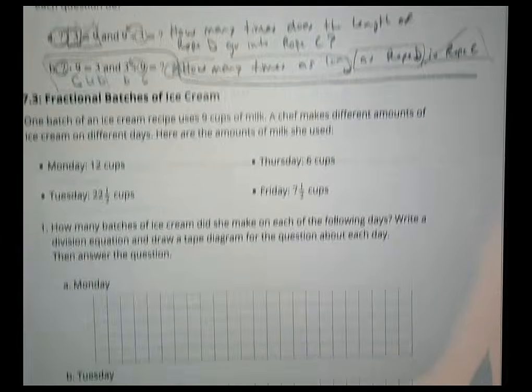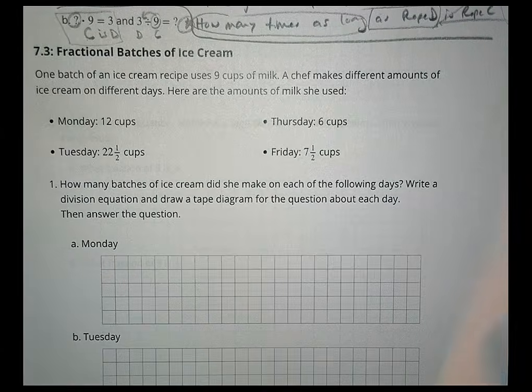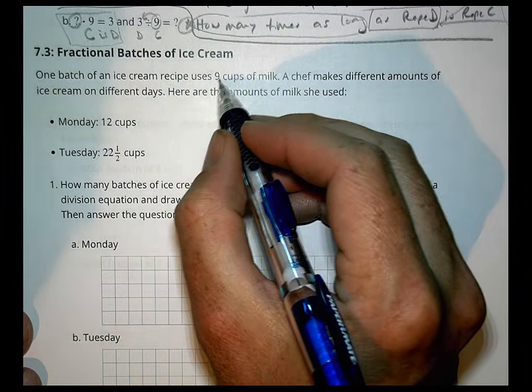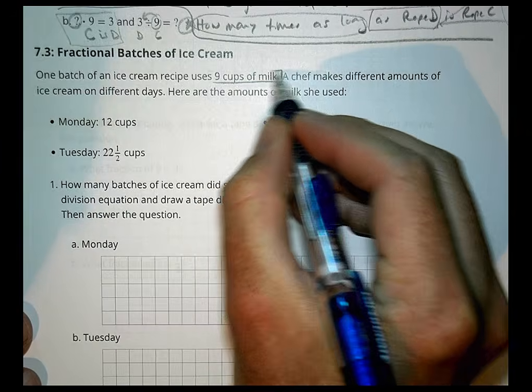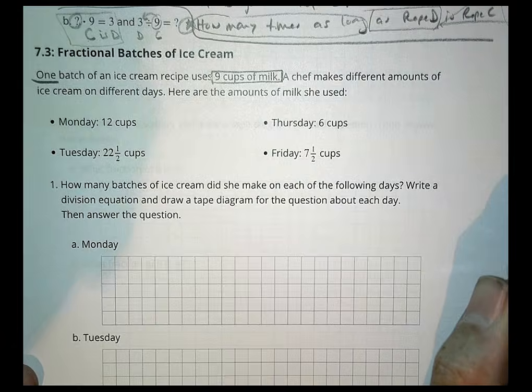Okay, let's move into the tricky part for today's lesson. Here we go. One batch of an ice cream recipe uses 9 cups of milk. So 9 cups of milk to make one batch. A chef makes different amounts of ice cream on different days.